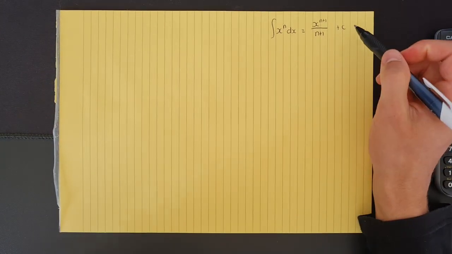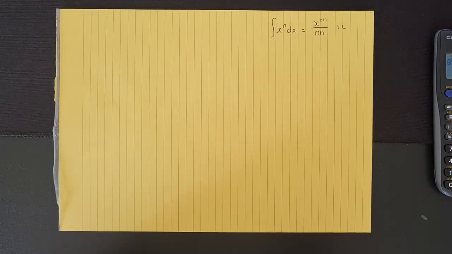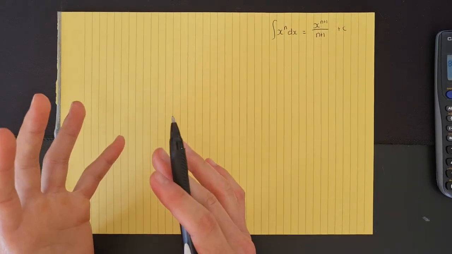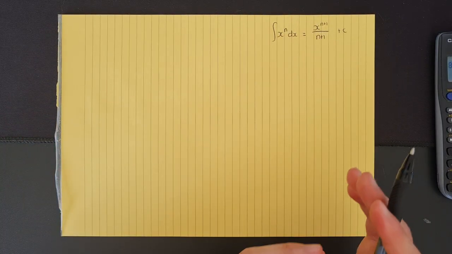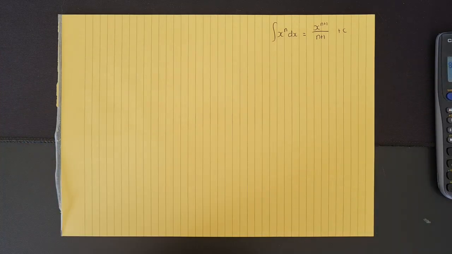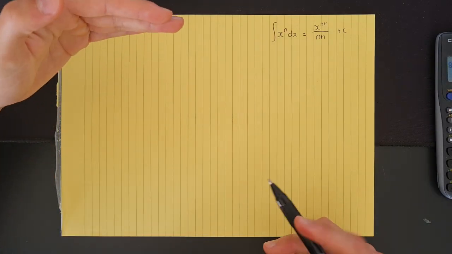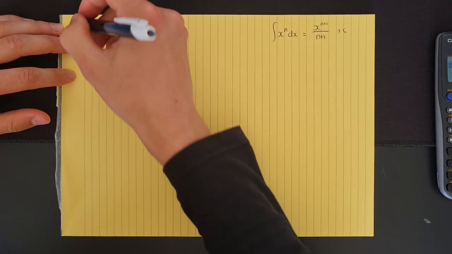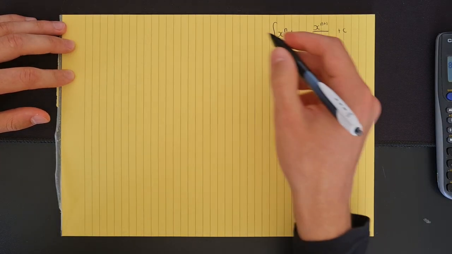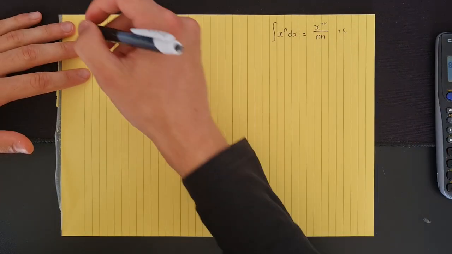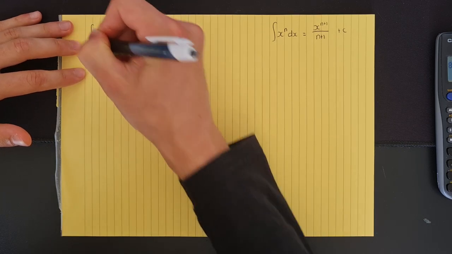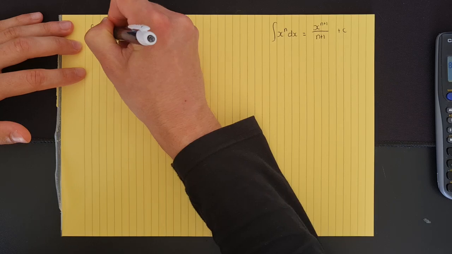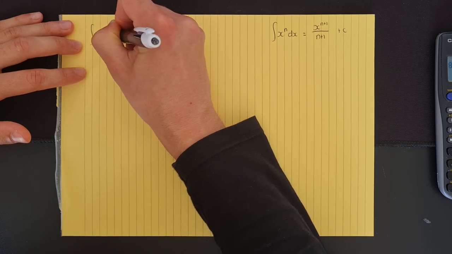Okay, now I'm going to explain what this c actually means. First things first, it's important to know integration is the opposite of differentiation, and differentiation is the opposite of integration. Let's actually go ahead and do it. First we're going to do some integration. Let's say we have the problem: we have to integrate 4x to the 5 dx.